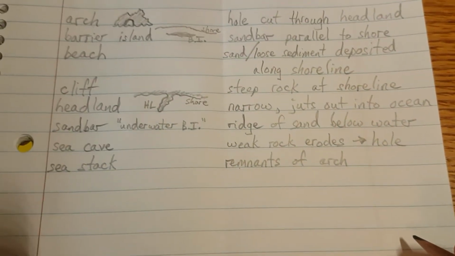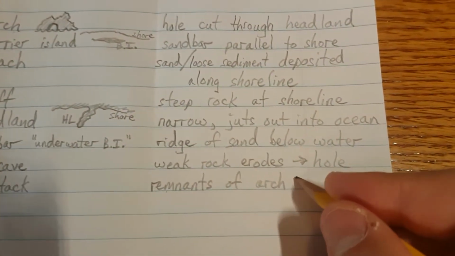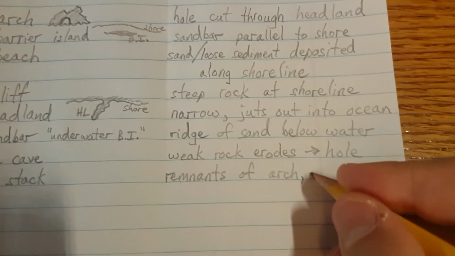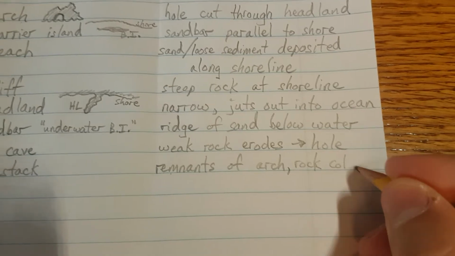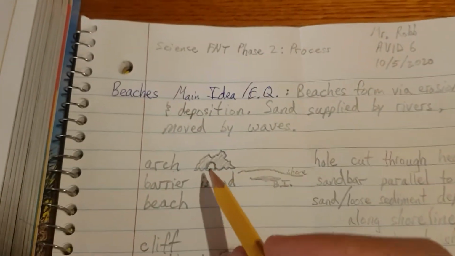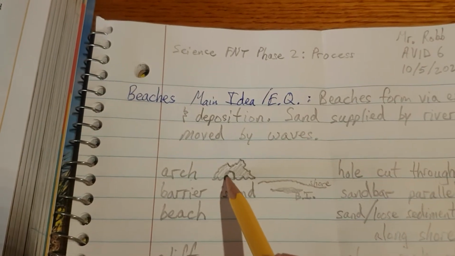And then let's say, what did they say? Rock column, comma, rock, column. And now, let's go ahead and draw a picture, but let's try to make it look a little bit like this side of the arch over here.